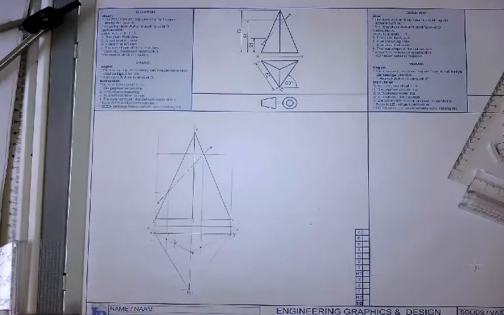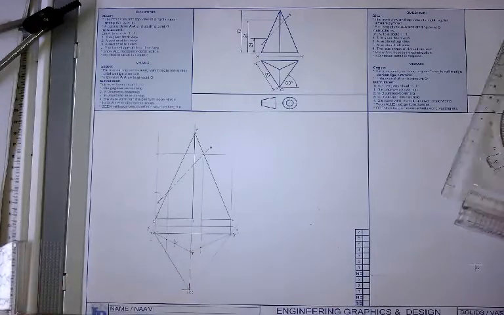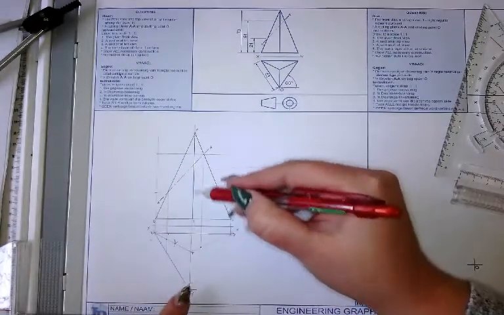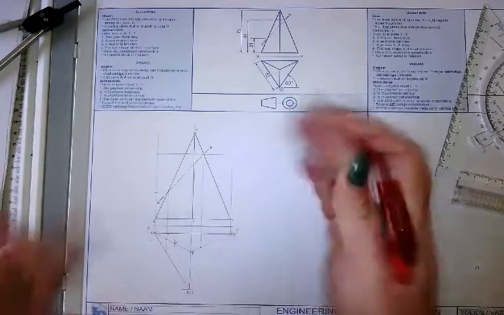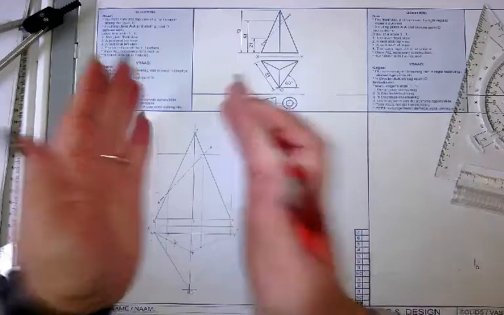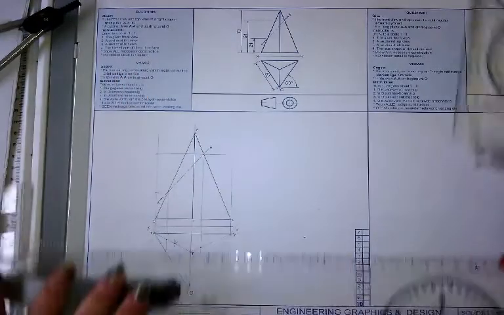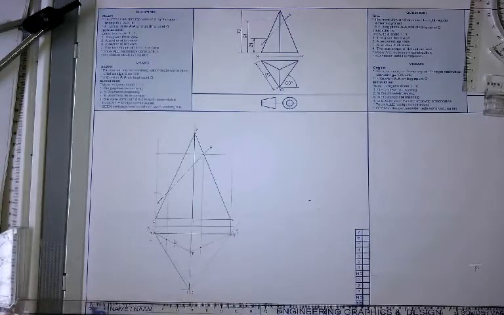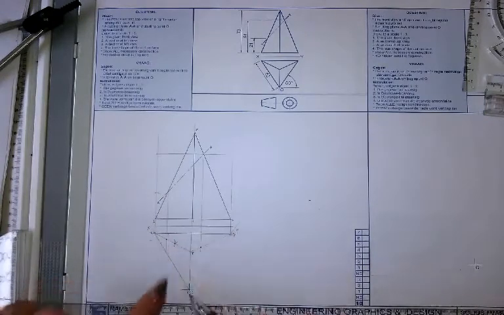So we found these 2 points of our cutting plane. Now we cannot find this one because it is parallel to an axis, which is now basically these 2 axes. So it's parallel to that. So now how do I find that? This is an equilateral triangle. So that means that all these sides are exactly the same.